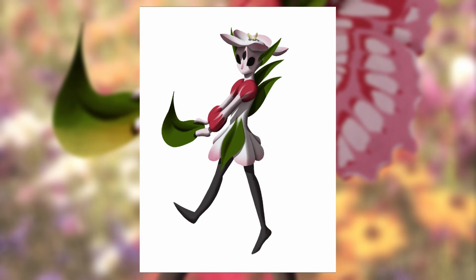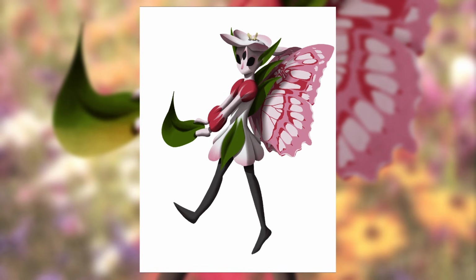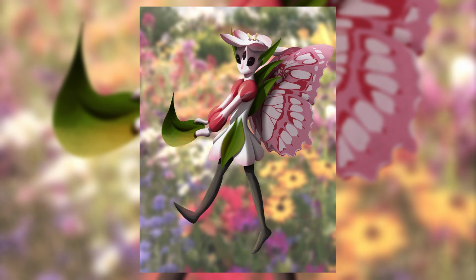I really love this character's leaf ears. They just remind me of a little cute elf. And her wings are so pretty. I found this picture on Pinterest of these butterfly wings, and they were just beautiful. So yeah, there's our Apple Blossom Fairy. She's so pretty.